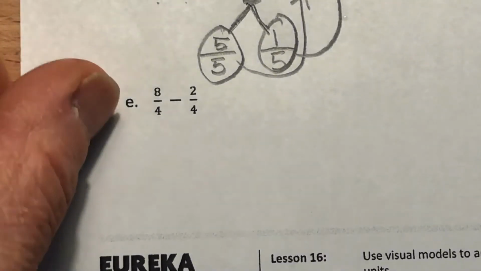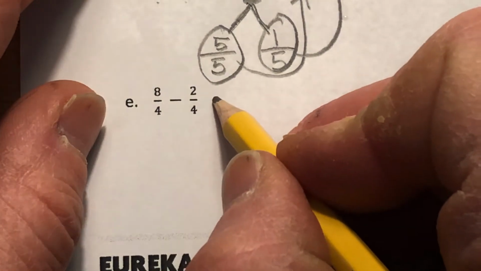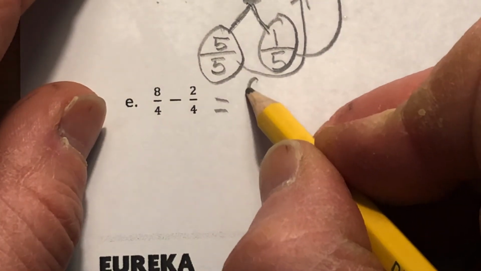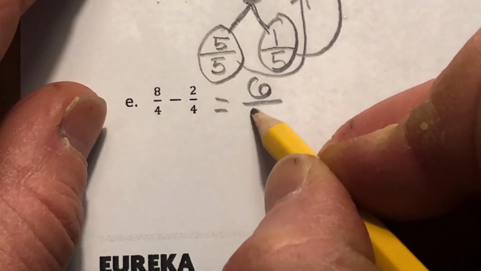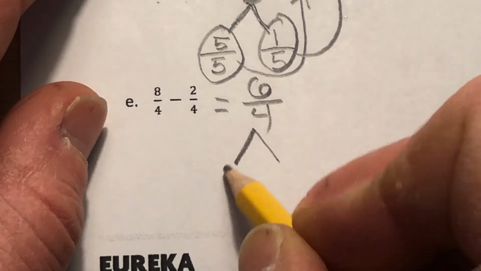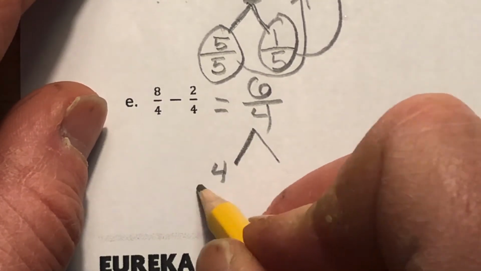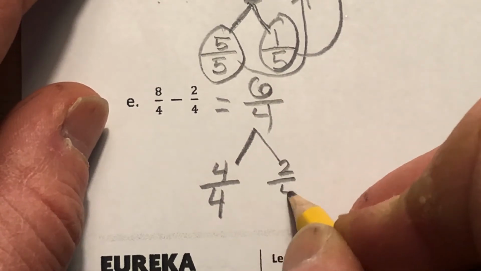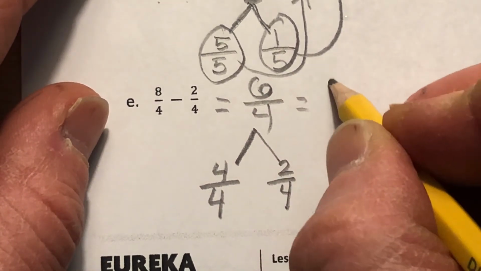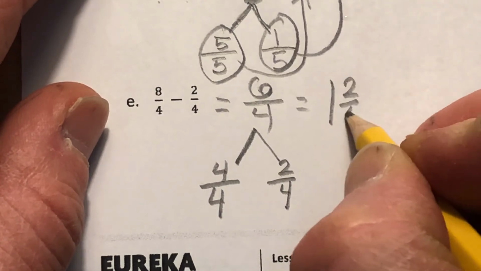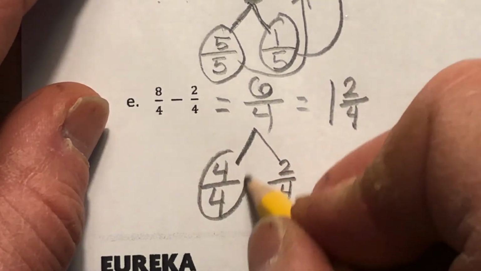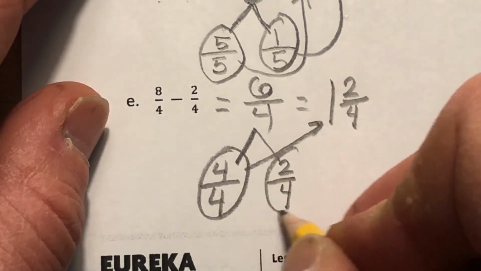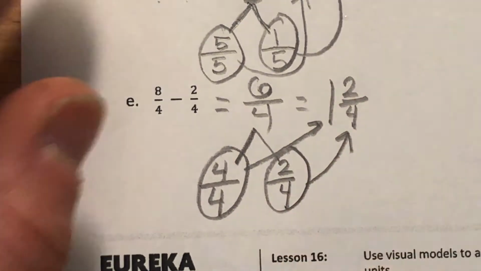8 fourths minus 2 fourths. This will be equal to 6 fourths. Use a number bond. 4 fourths, right? Isn't that equal to 1? And I got 2 fourths left over. So this is equal to 1 and 2 fourths, because that 4 fourths is equal to 1, and this 2 fourths just goes on the side. Okay?